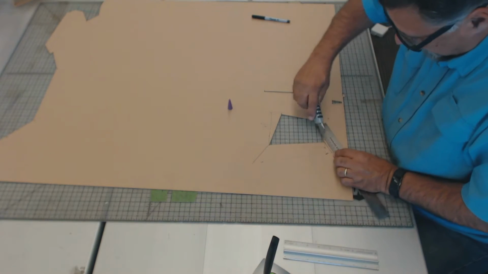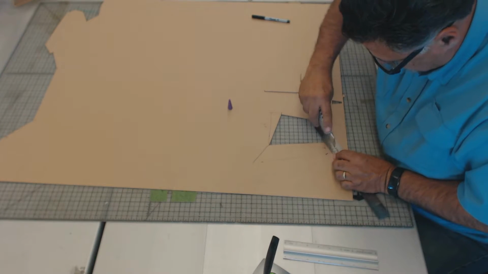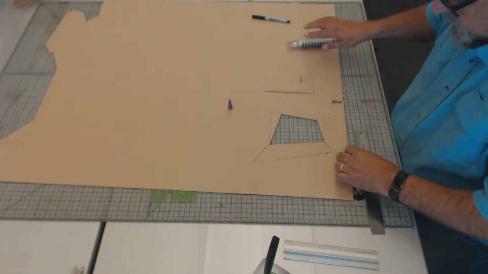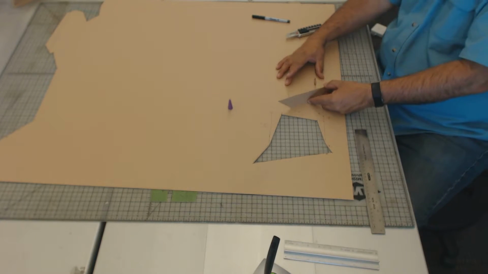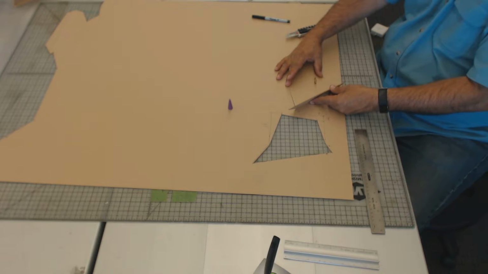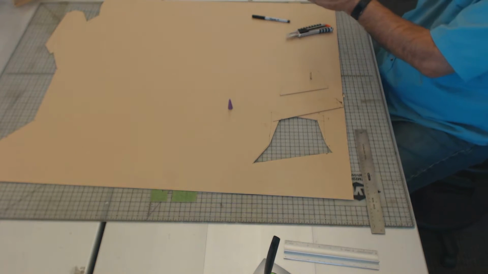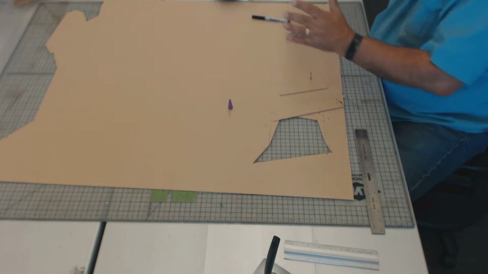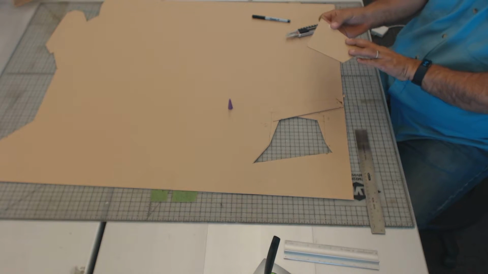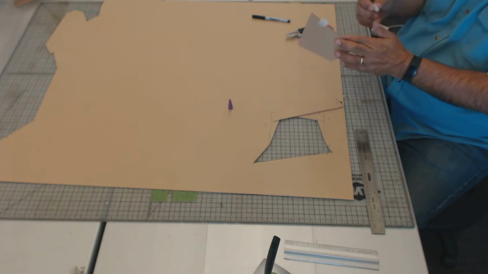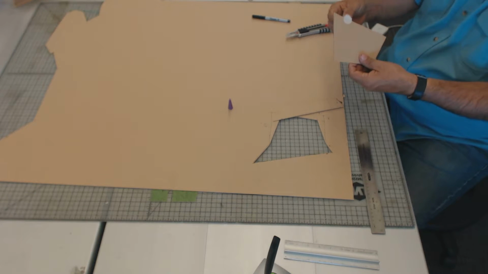How many minutes am I at? 7. All right. So there's the sidewall, and hey, look at that. Worked out pretty good, huh? Yeah. Put a couple drafting dots on there, and I'm in luck. Not in love. I'm in luck. Oops. Echo.